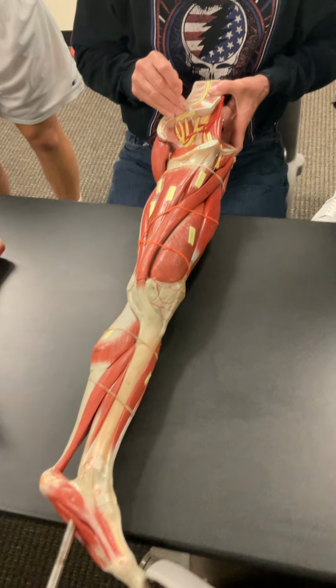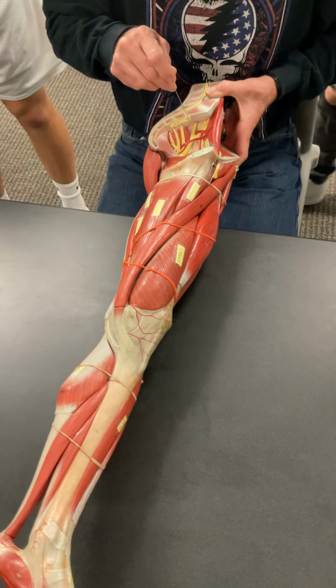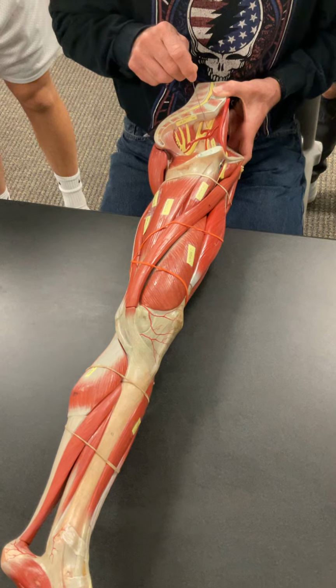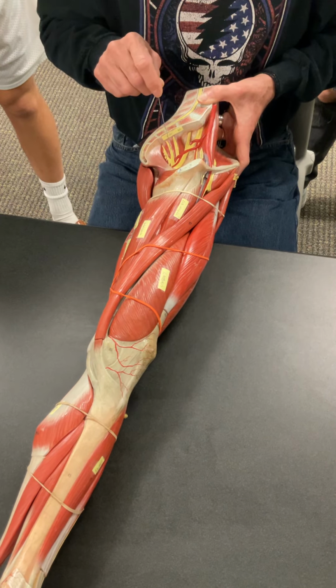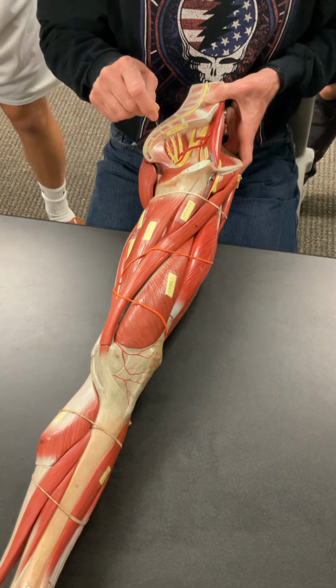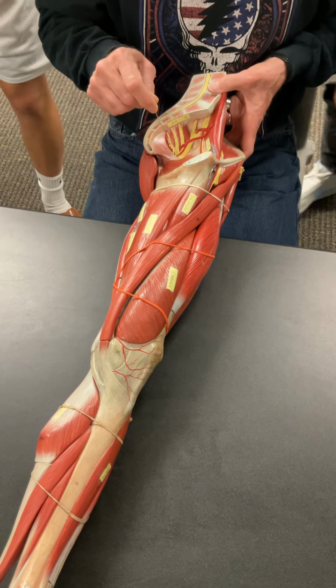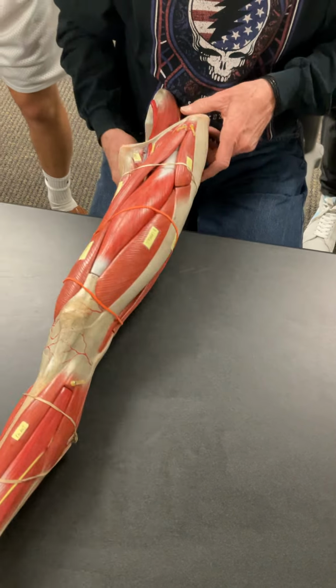Obturator nerve, obturator artery. Lumbosacral trunk, L4, L5, S1, S2, S3 forming the sciatic nerve right here. I'll get back to the sciatic in a second.